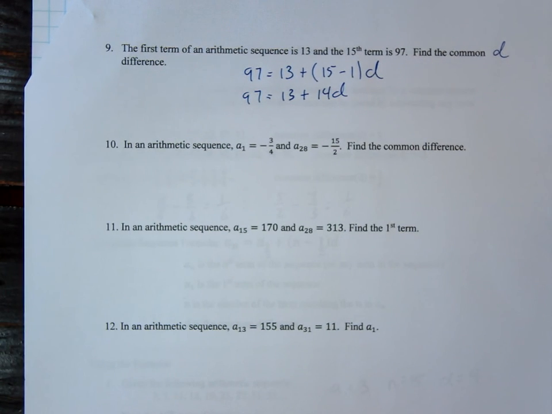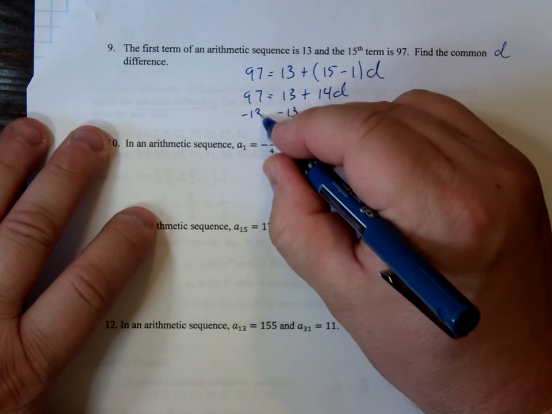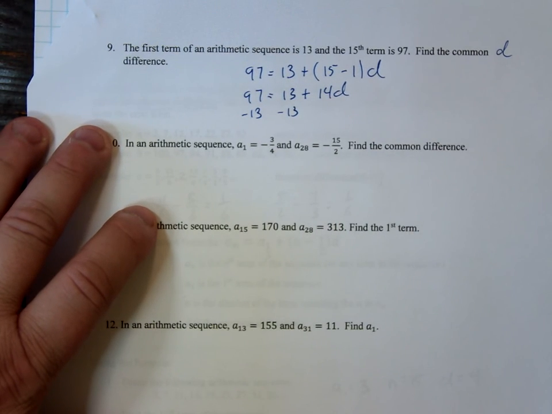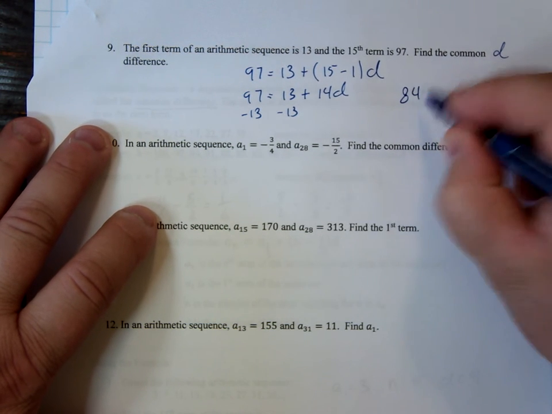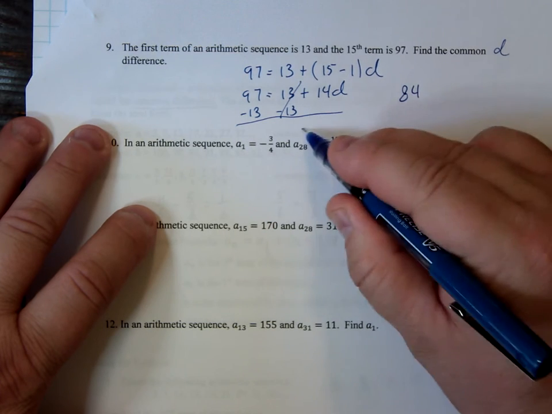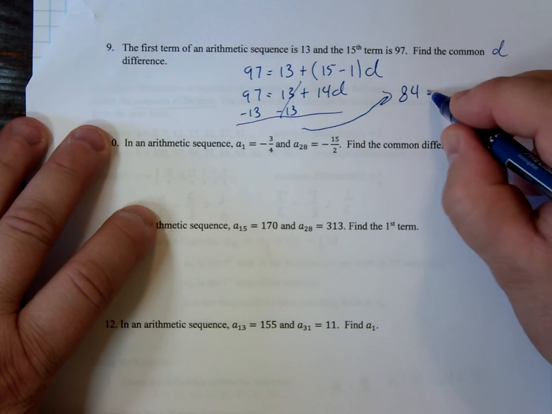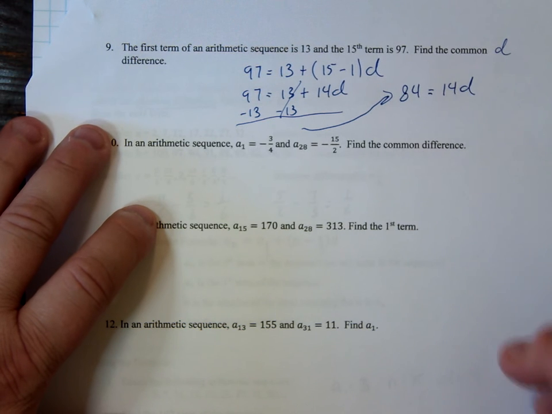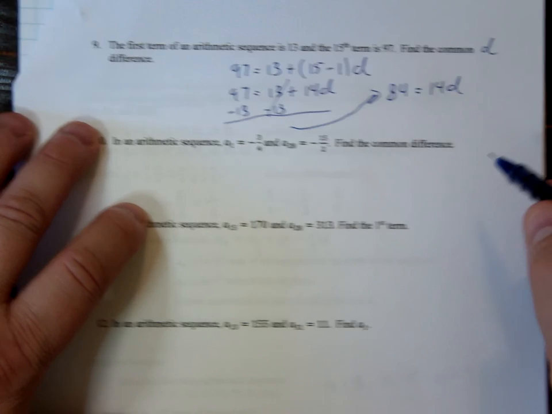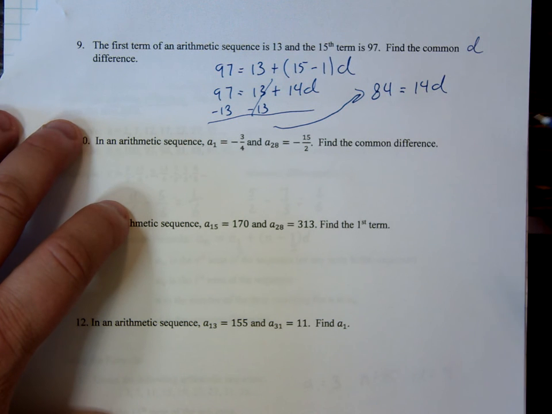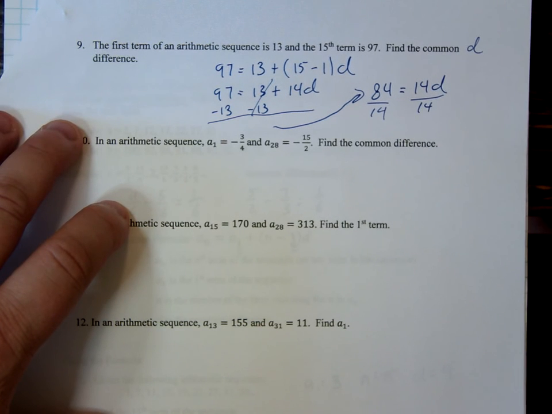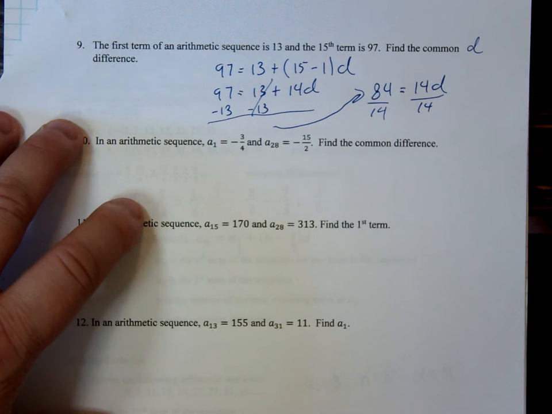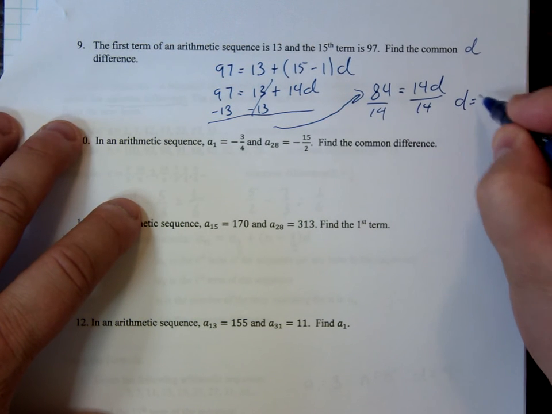So subtract the 13. 97 minus 13 is 84. So 84 equals 14d. And now the common difference can be positive, it can be negative, it can be a fraction, it can be a decimal. So it's not necessarily going to go in evenly. But 84 divided by 14 is 6. So this time it did. So your common difference is 6.